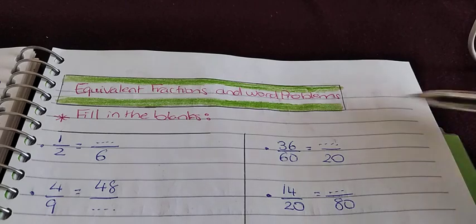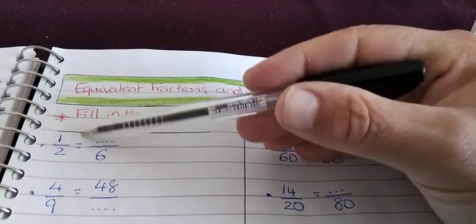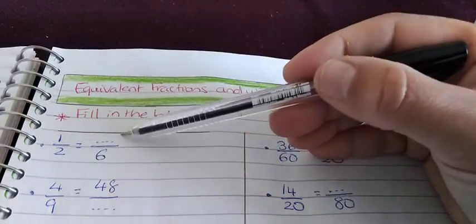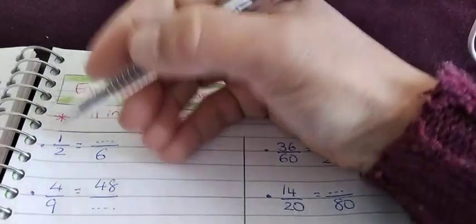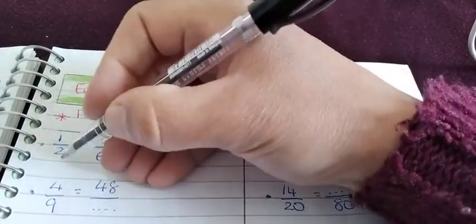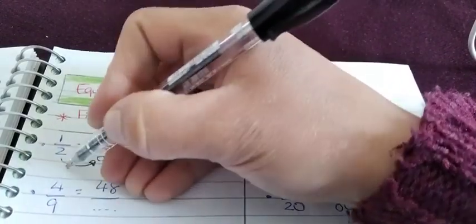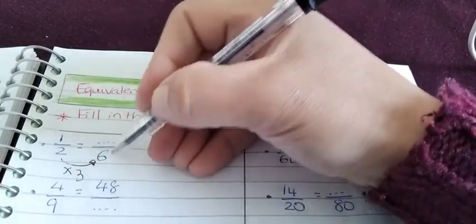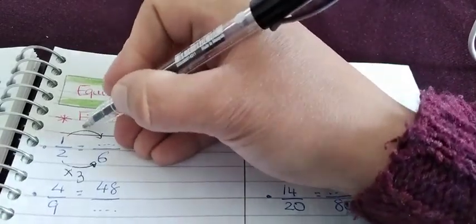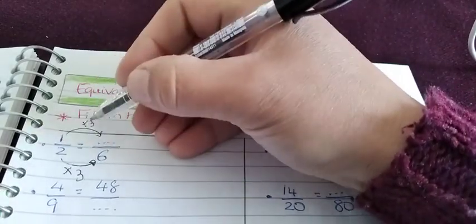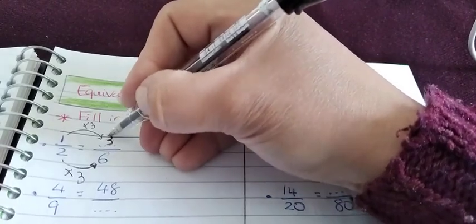Bismillah. Fill in the blanks. 1/2 equals what number over 6? Yes. Look my friends, here the 2 became 6. So if we multiply the 2 by 3, it will become 6, right? So here we multiply by 3 too. So 1 times 3 equals 3. The answer will be 3.